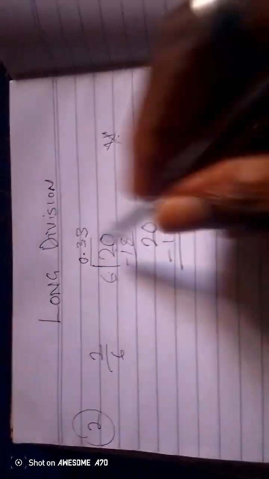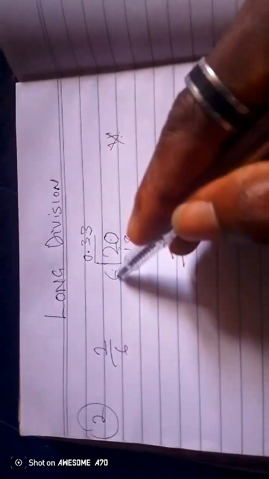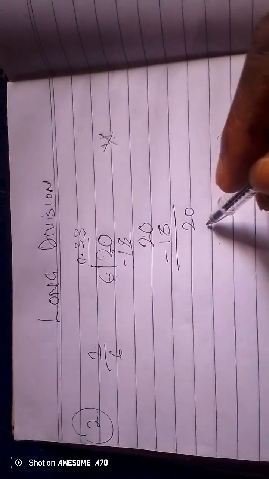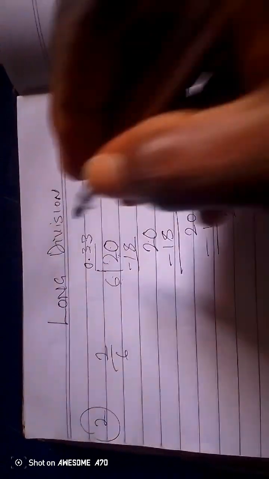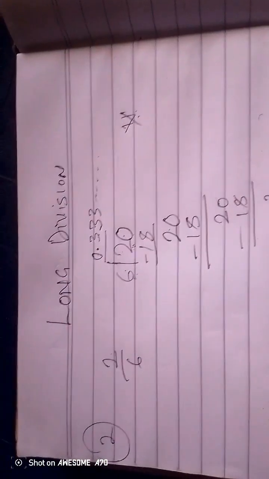So you still add another 0 to it. This time it gives us the same thing, that is 18. We subtract it, and it gives us 2. If you continue the process like that, it goes on. So instead of doing that, we stop here, and we can now say that 2 divided by 6 is equal to 0.333 by approximation. Okay, so that is that for that.